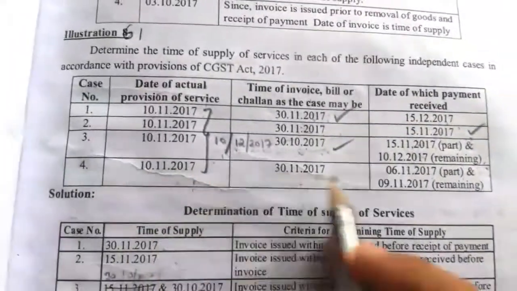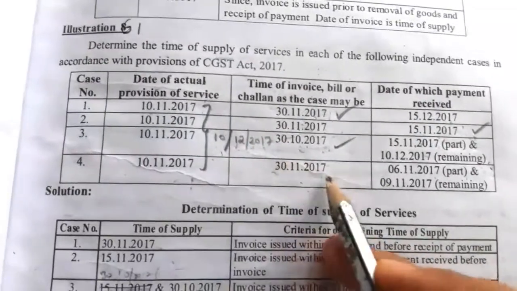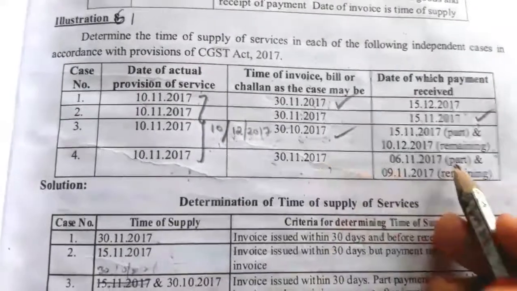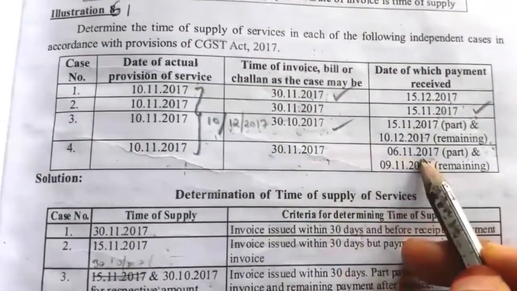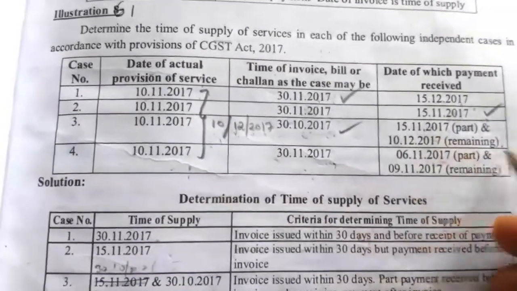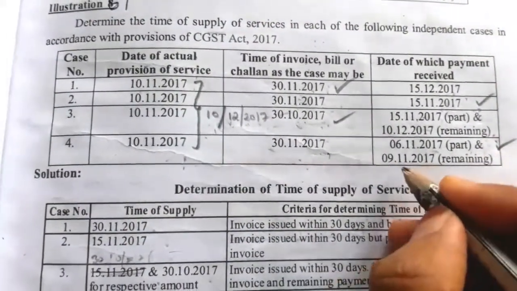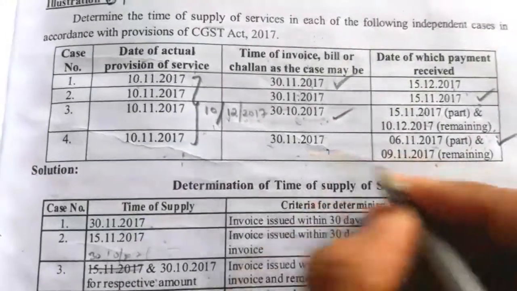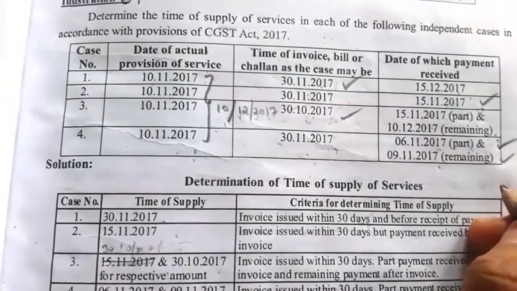Next, for the fourth case we have to check here, this date is before December, so invoice is issued within 30 days, comma, so which is the criteria we have to take here, 30th 11 and 6th 11. So 6th 11 2017 is the time of supply for the part, and 30th 11 2017 and 9 11 2017. So here 9 11 2017 is the time of supply for the remaining.